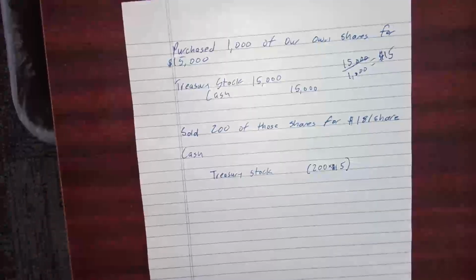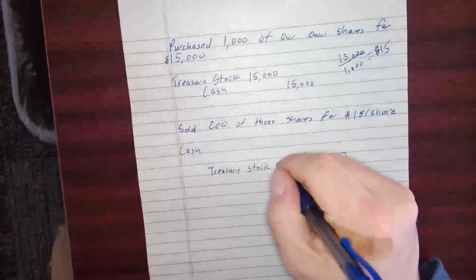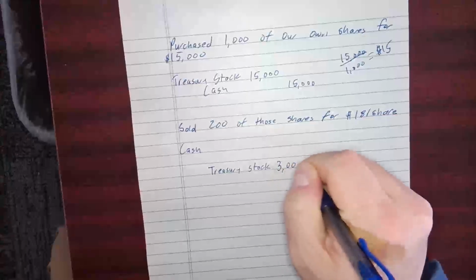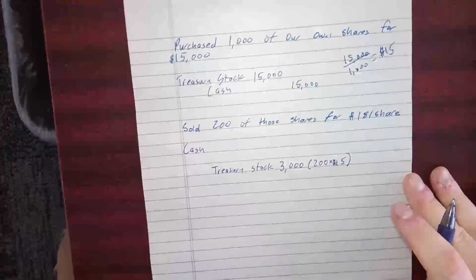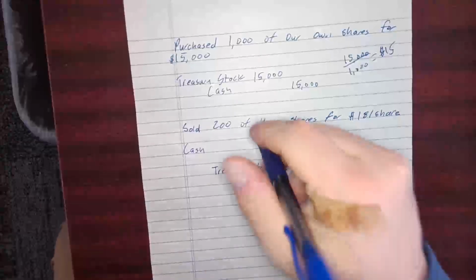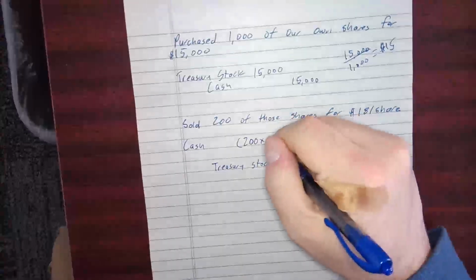If we look at the calculations, 200 shares times $15, our treasury stock account, we're going to credit for $3,000. Now, if we look at our cash received, we sold 200 shares at $18 per share.